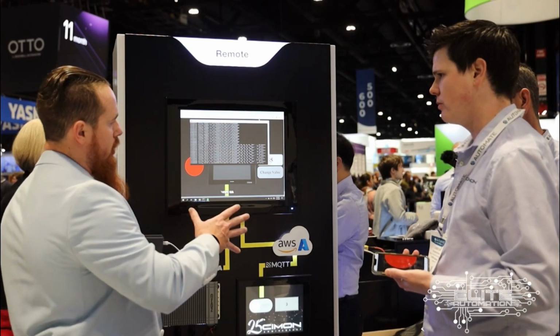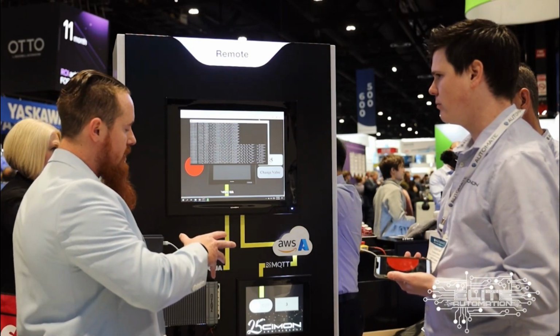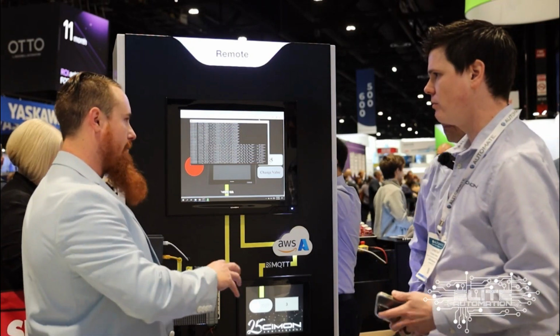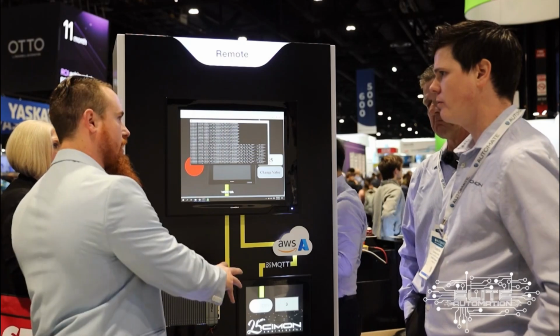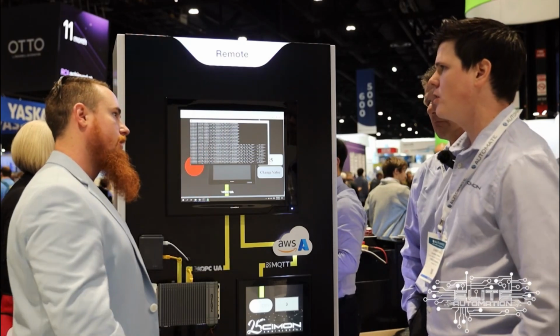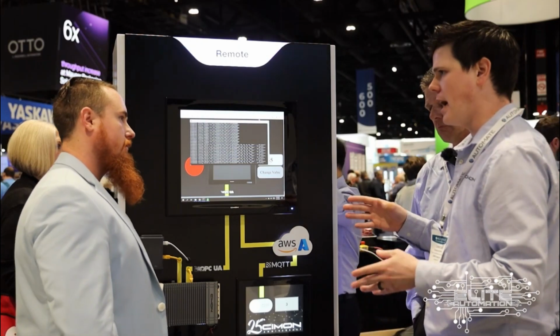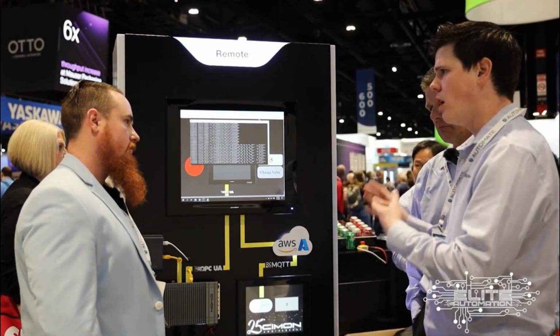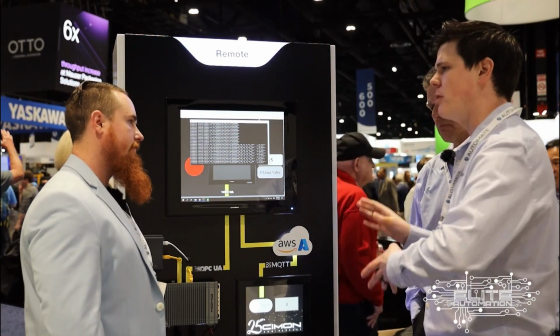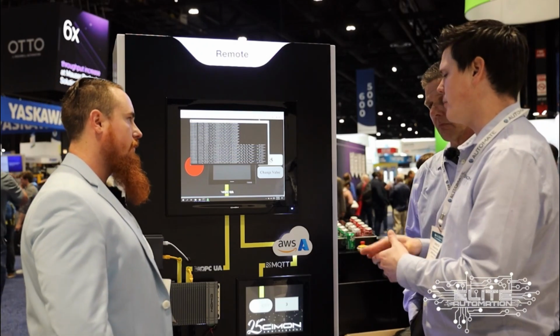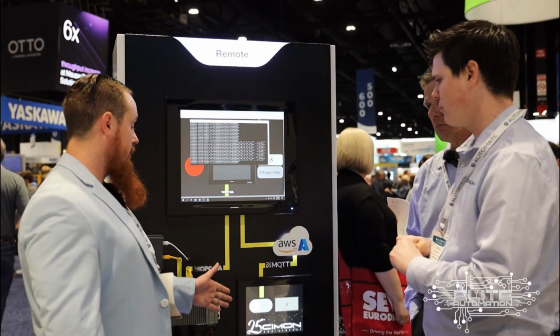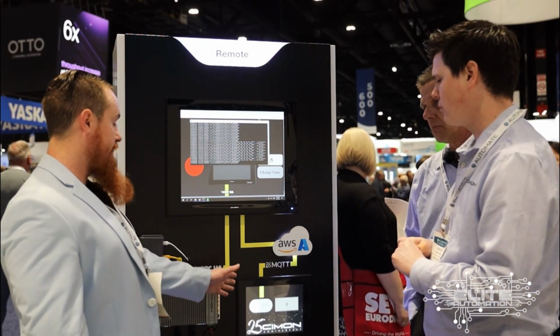Gotcha. So on the PLC side of things, do you ever transfer data from the PLC to the cloud, or do you always transfer it to the HMI then the cloud? So we transfer from the PLC to the HMI then the cloud. In the future, we are looking to have MQTT and OPC UA on our PLCs. They're not currently there, but they will be.